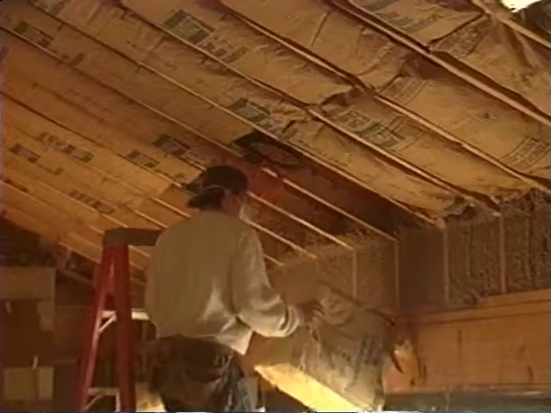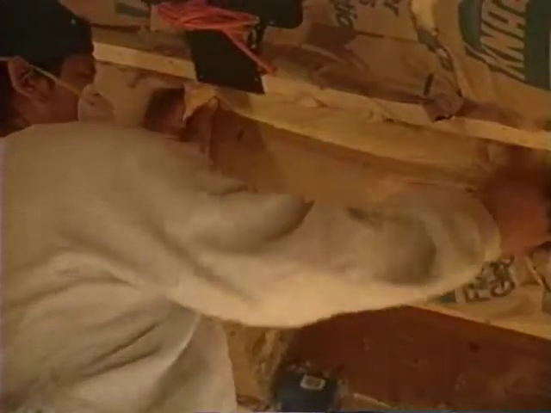However, the R value of insulation is only achieved when it is installed properly. Improper installation reduces the R value and increases comfort problems. Getting the insulation right throughout the building is the first big step in making sure the house is going to perform as it was designed, as what the homeowner is expecting.